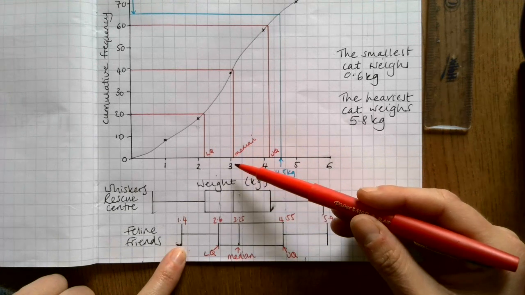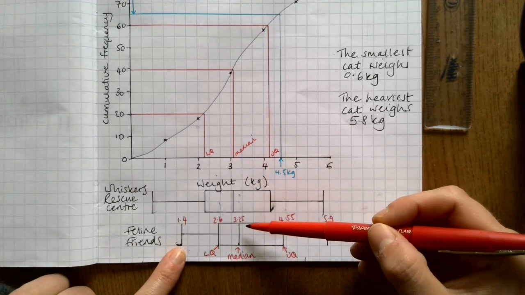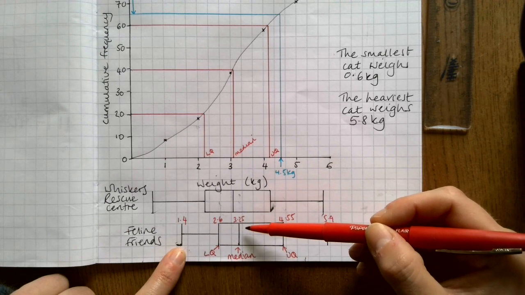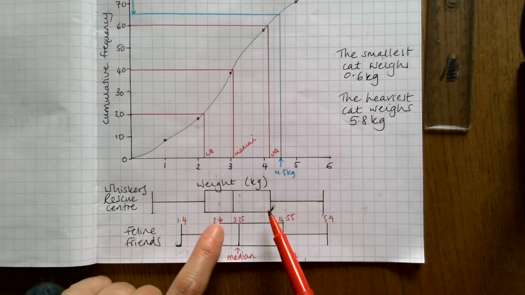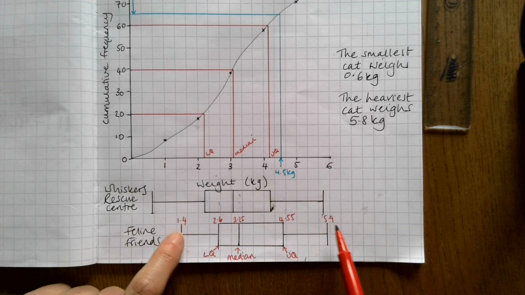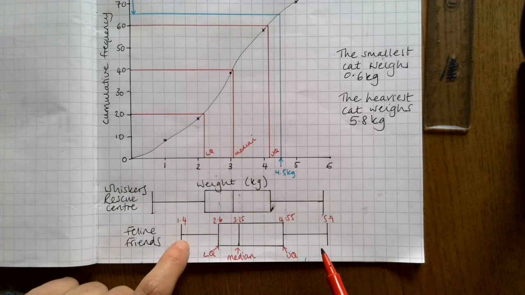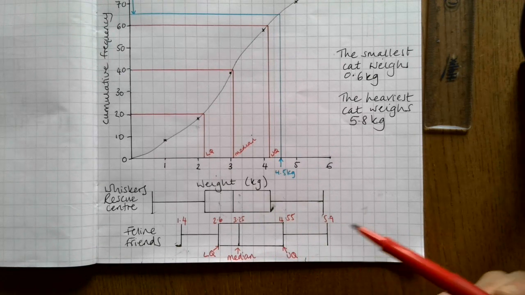So you'd say the median at Whiskers Rescue Centre is 3.1, the median at Feline Friends is 3.25. You could also comment on the quartiles because they're both heavier at Feline Friends, and also the extreme values out here are both higher. So all of the data points for this box plot are higher. So that shows that on the whole, the cats at Feline Friends are heavier.